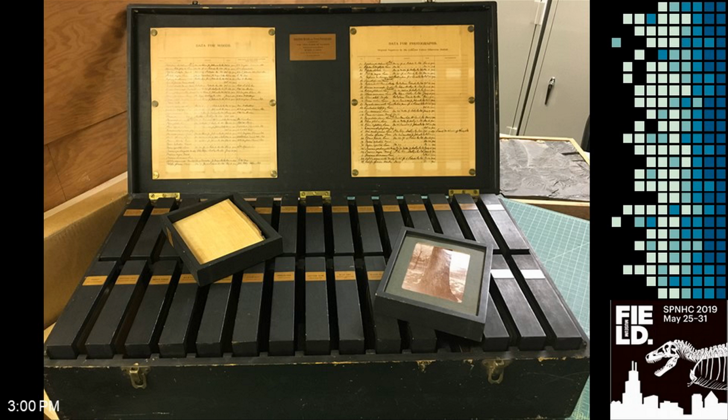Now, what makes this box even more special is that Gault was a scientist. And so he did not just put together pictures and wood samples, but he recorded the data about each and every one. So on the underside of the lid, which is propped up in the background, there is a list of woods and a list of photographs. And every one of the wood specimens and photographs has locality and temporal data.